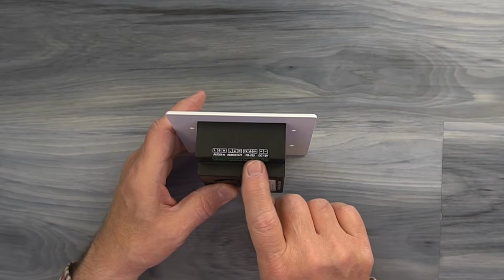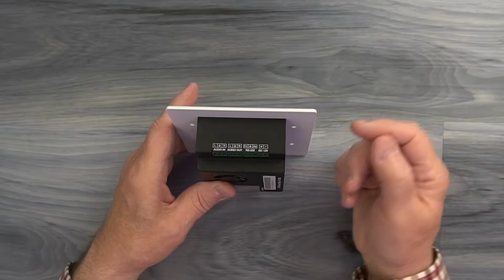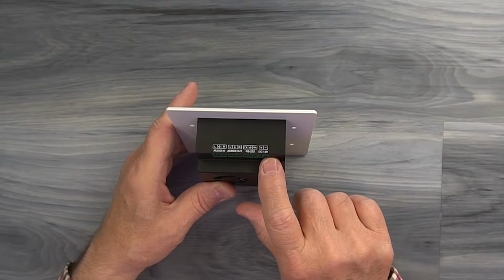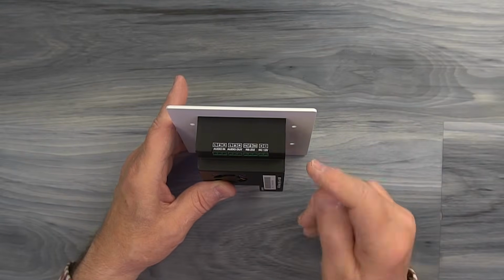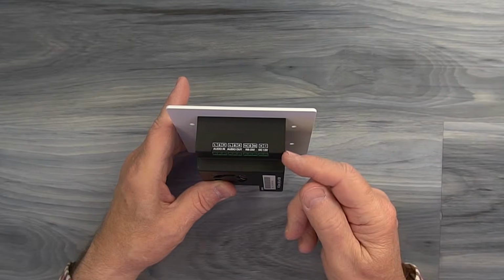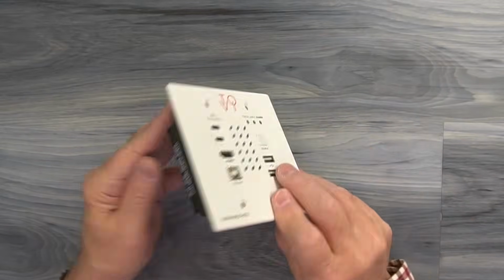To the right of that is an RS-232 connection block, so you can control this with a local computer connected to that block. And to the right of that is the DC input port. But again, because this uses PoE capability, you won't need to plug in a power supply if you plug this into a PoE capable switch.